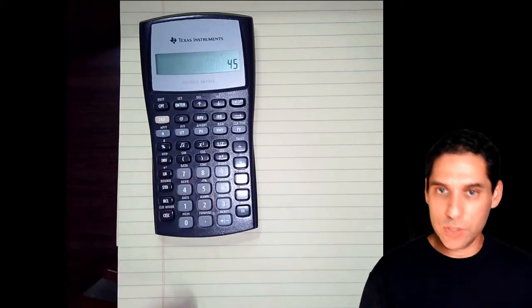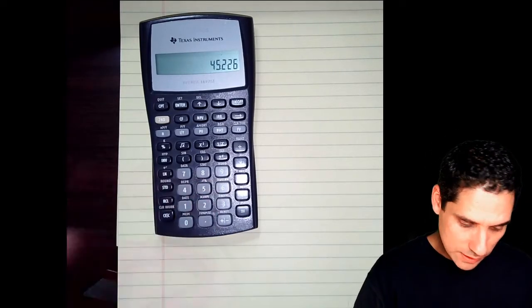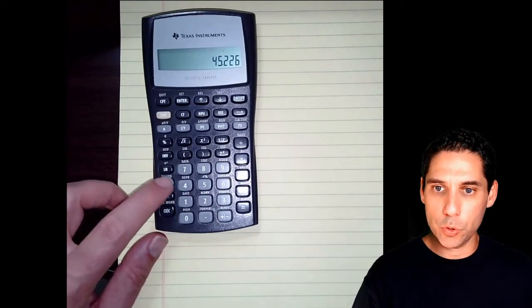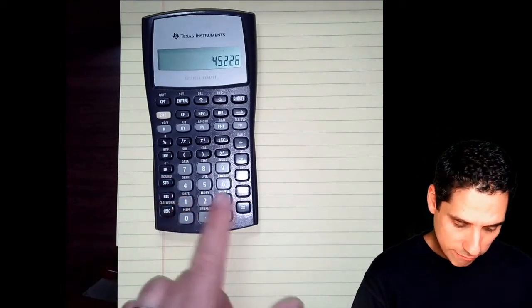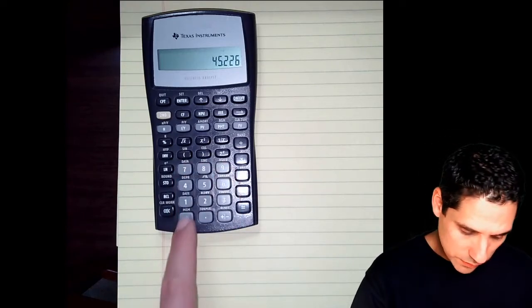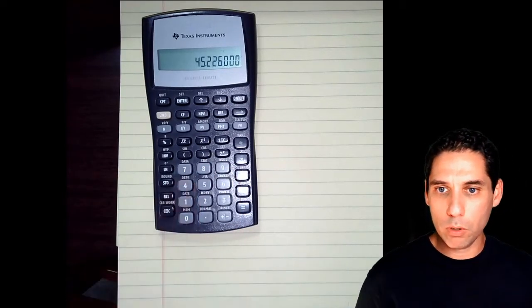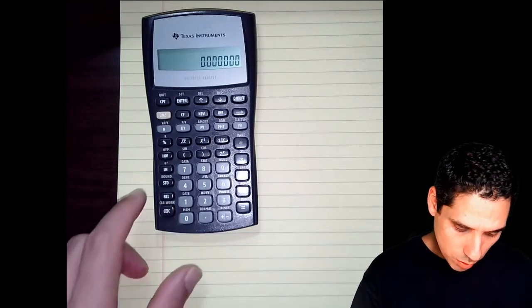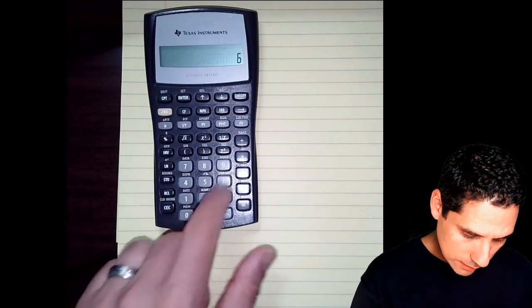For example, if I want to store 45.226, which I found from a calculation, I press STO, store, and then I have 9 different places I can store this. So for example, let me store this at 4, right? And then later on, I can recall it. Or I can do 6 divided by 9, for example. I can store 3, right? And then later on, I do other things, and then I can recall 3 and get it back.